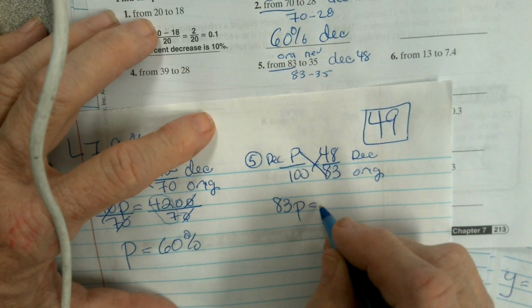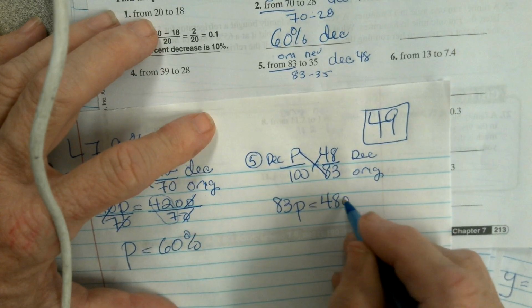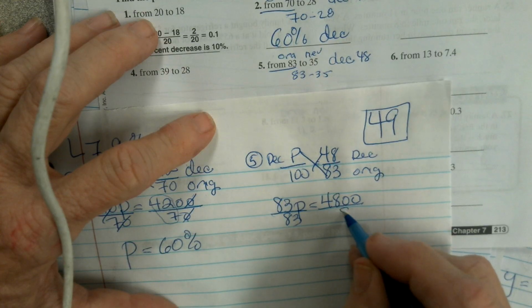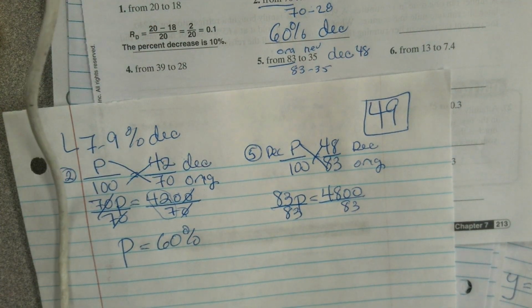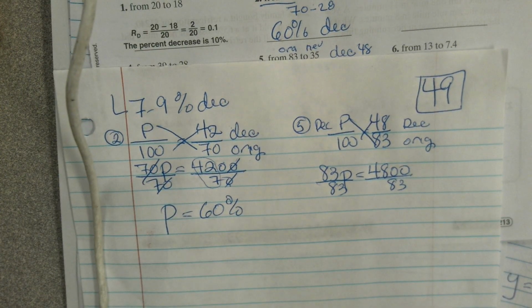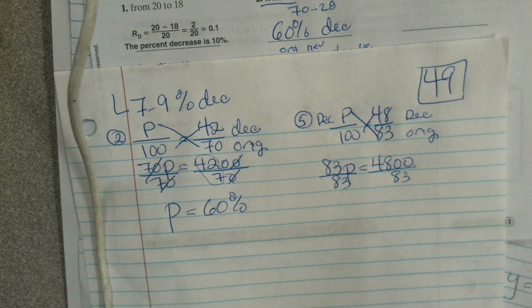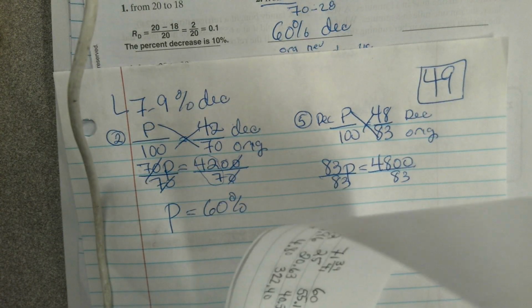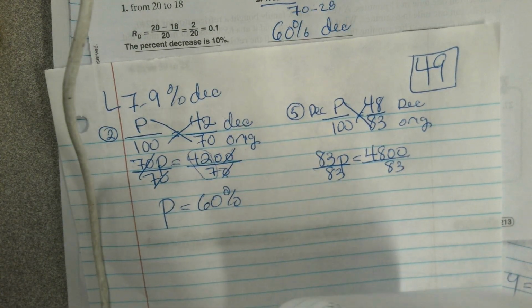83p is equal to 4,800 divided by 83. And somebody divide that through. It's 57.831. And what does it say to round it to? Which would be how many places to the right of the decimal? 1 place over. 2. That's hundreds.